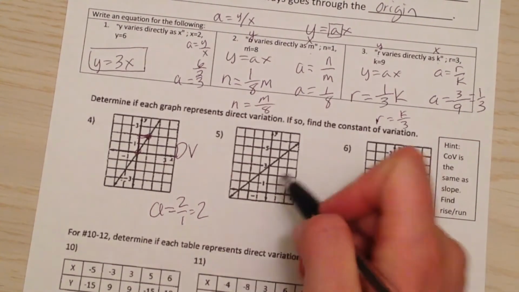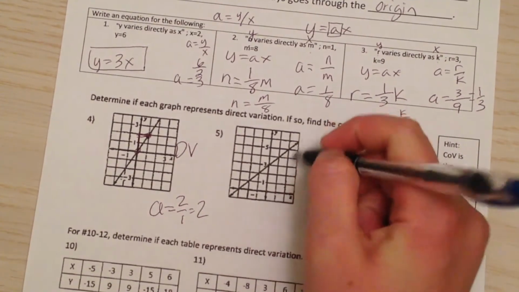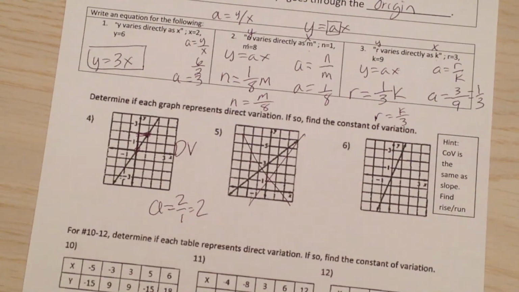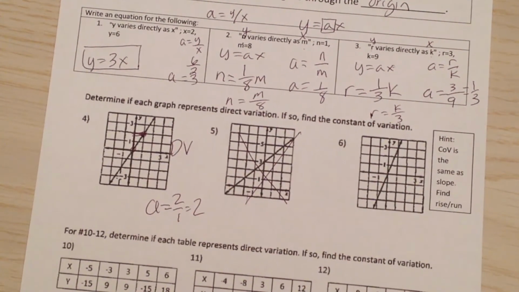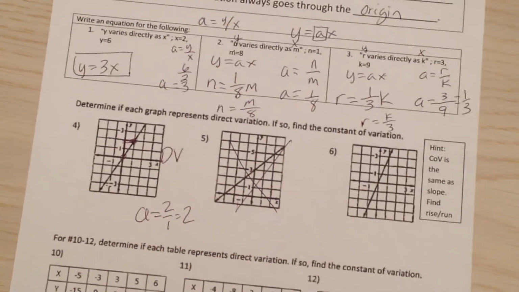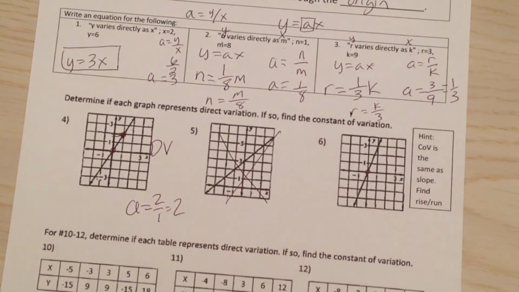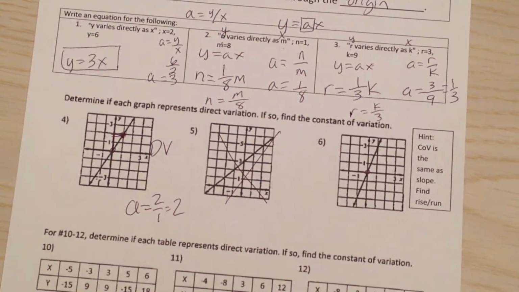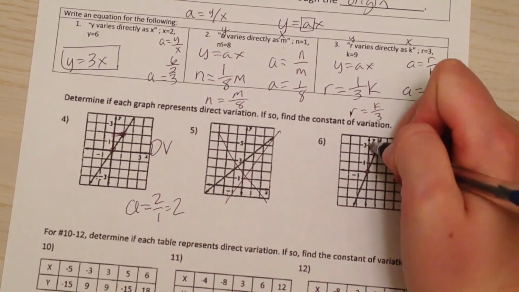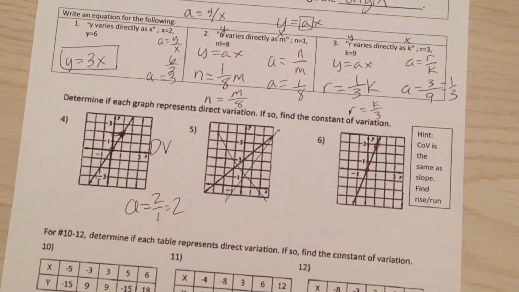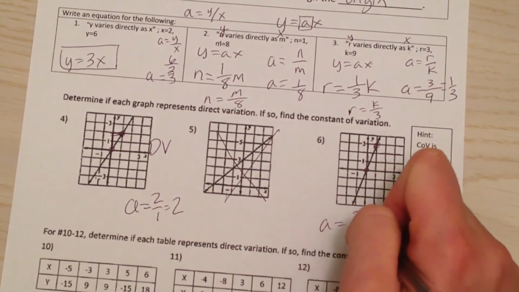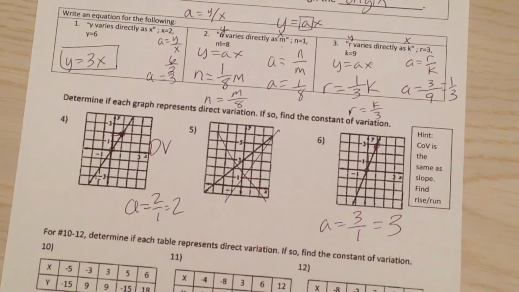Number 5, here's the origin, and that's not going through it, so that is not direct variation. That's just normal slope-intercept form. Number 6, there it is, going through the origin again. So let me find another point. It goes up 3 and over 1 to the next point. So our a is up 3 over 1, or just 3.